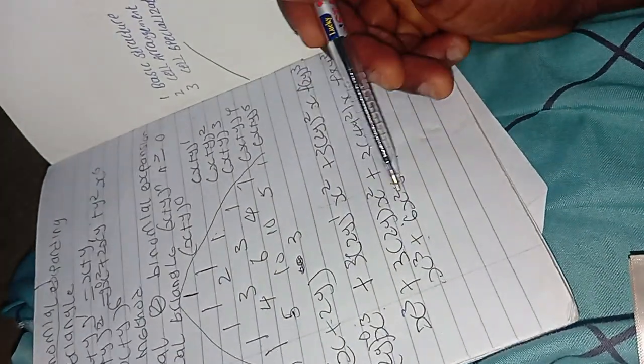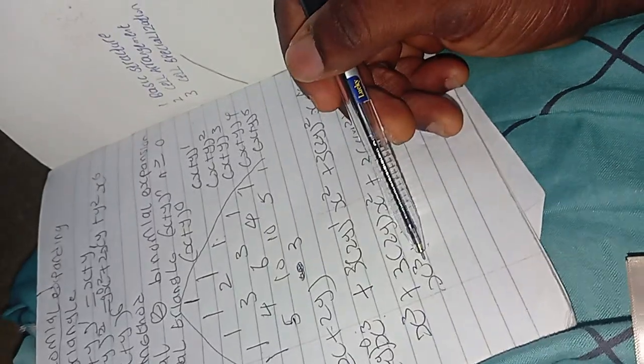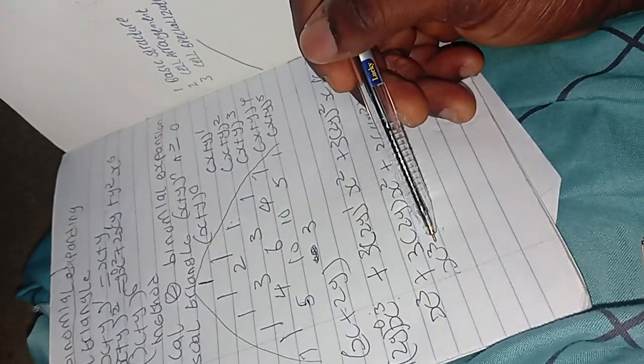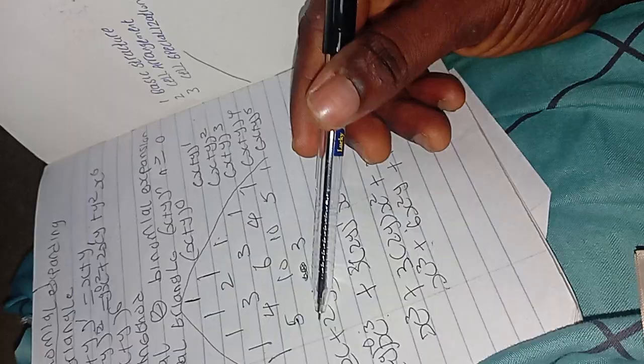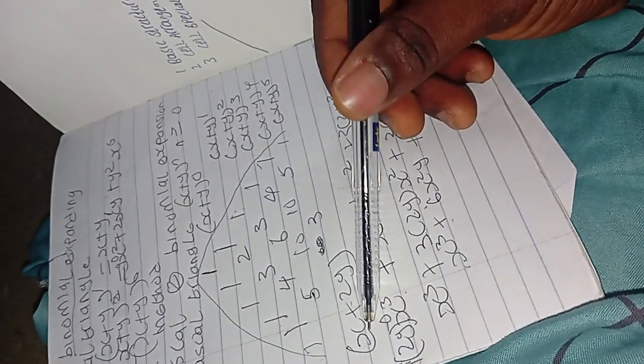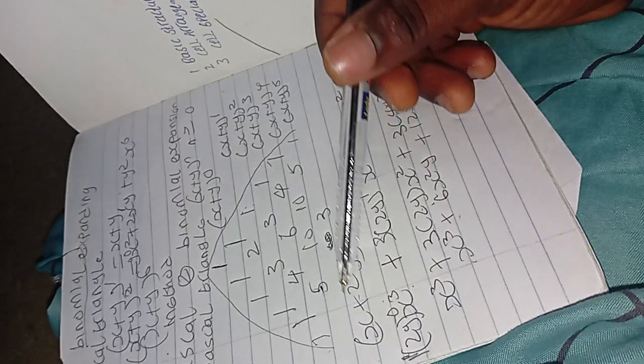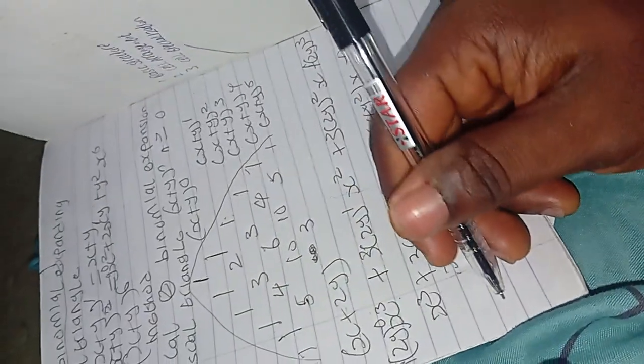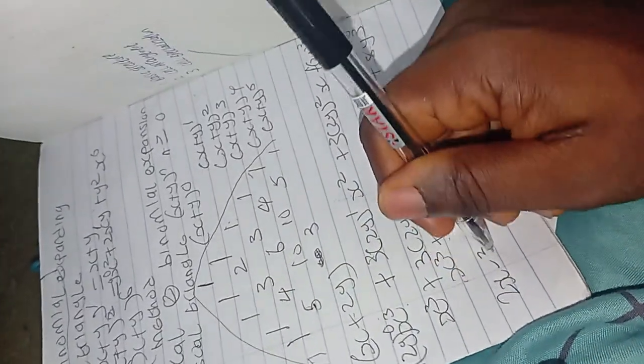The power of x keeps reducing by 1, while the power of whatever is after the sign keeps increasing. Let me say it that way, not using x: the power of whatever is before the sign will be reducing, while the power of whatever is after the sign will be increasing. So that is it. So let's just solve something.